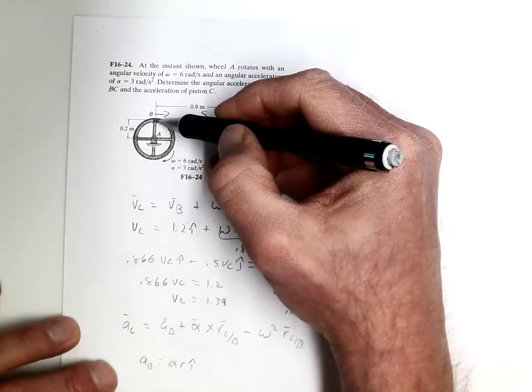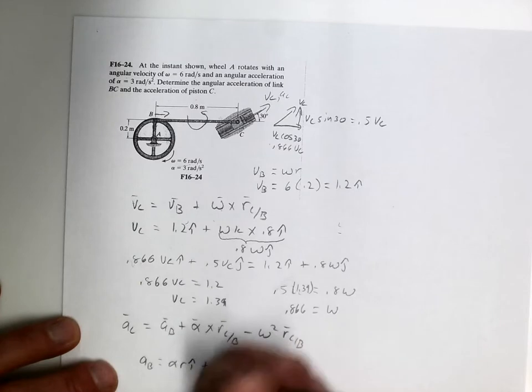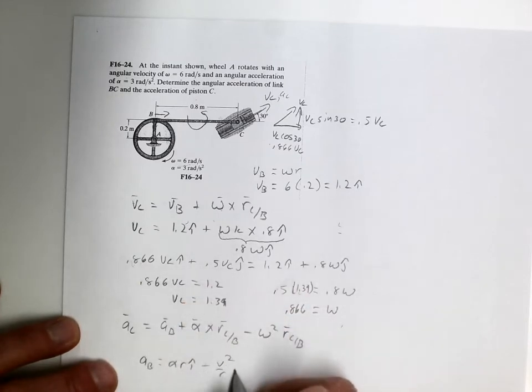There is also acceleration down, and that's down, so it's negative of v squared over r in the j direction.